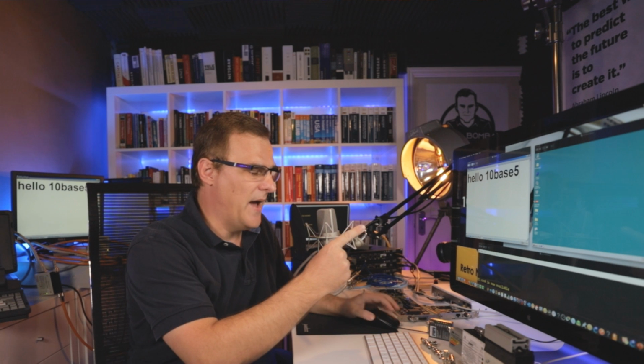Notice what happens when I open up Notepad on my Mac. That's also displayed over here. So this one on the left is the computer here once again using 10base5. I've only got one monitor connected at the back there, but I've got 2 computers.